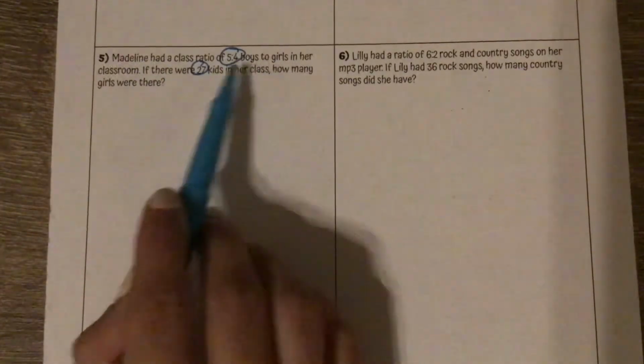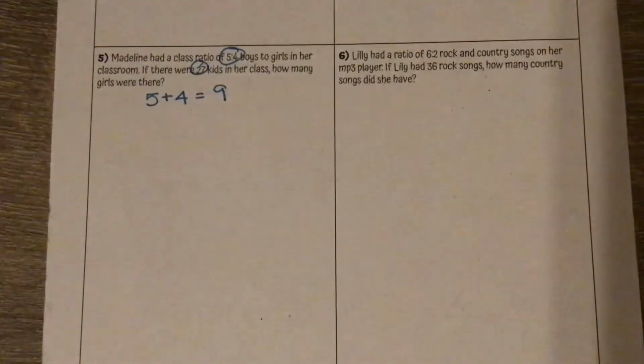All right, these last 2, we are just going to go back to solving with a proportion to show you, especially with that ratio comparison, how you can use a proportion for it. So Madeline had a class ratio of 5 to 4 boys to girls in her classroom. If there were 27 kids in her class, how many girls were there? So first off, we are comparing boys to girls, but then it gives us a total for the class. So what I'm going to do is if I have a ratio of 5 to 4, that means a total of 9. So what we're really comparing here is the girls to the total.